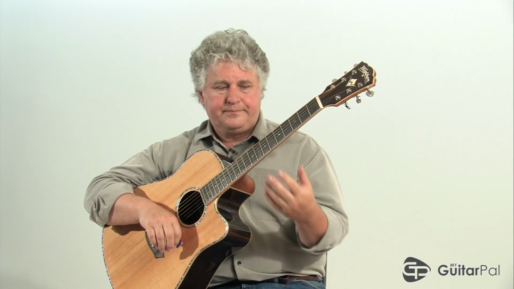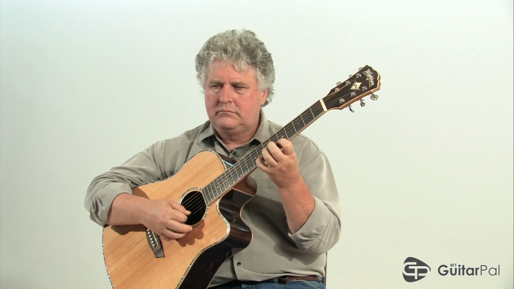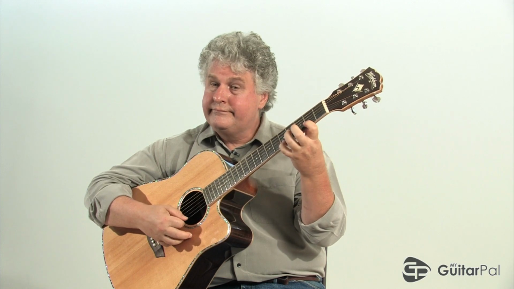Now, back to patterns. If I take that same pattern and I move it down to the 2nd fret, and I use my baby finger on the same root note, the same tonal center, the same key, playing the same pattern, listen to what I have. Hey, it's no longer minor. Same pattern, different notes, right?